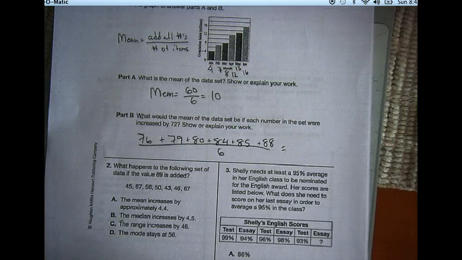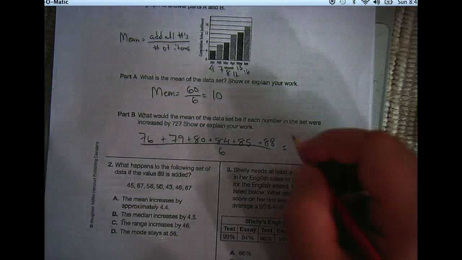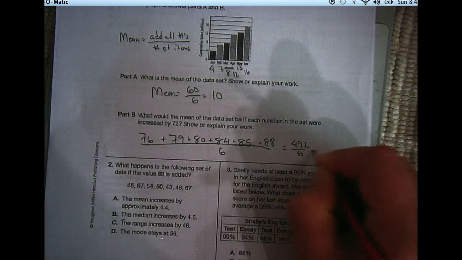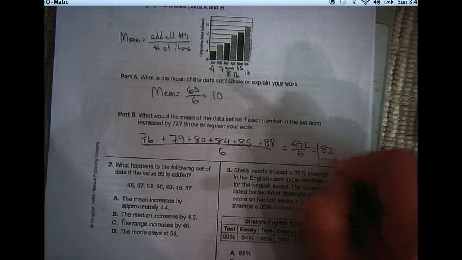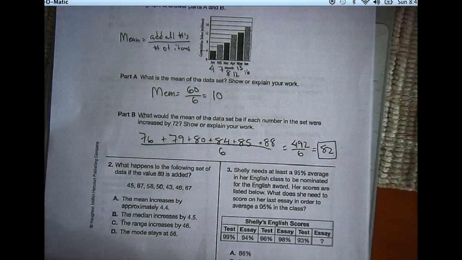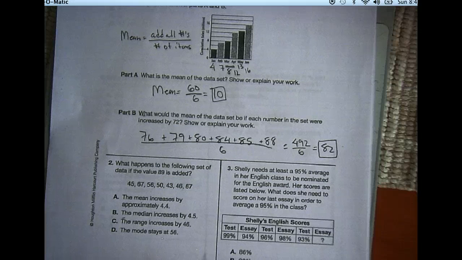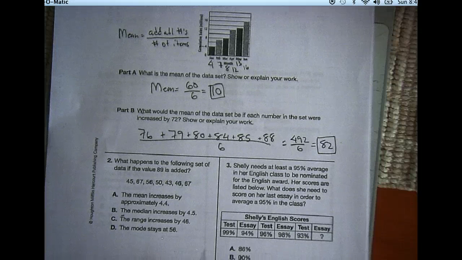That's equal to 492. If I divide that by 6, I get 82, which is exactly 72 more than my first number. If they ask you to show your work, it's probably easier to just add 72 to each of the first numbers.